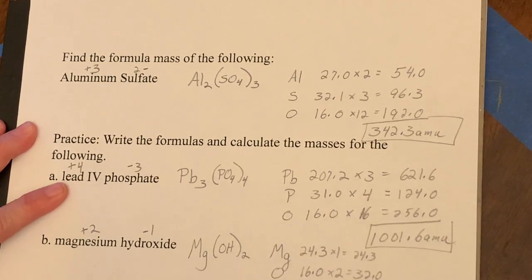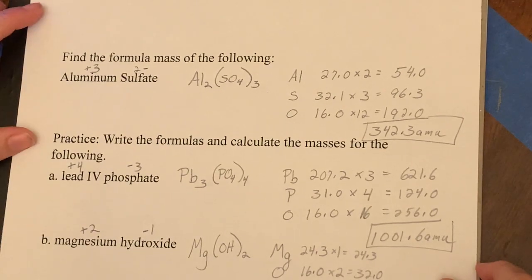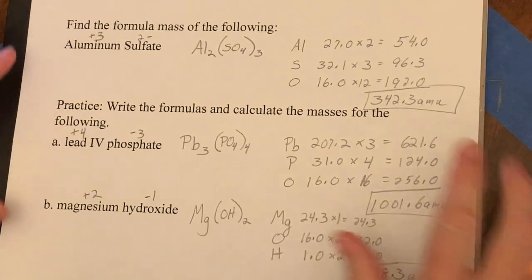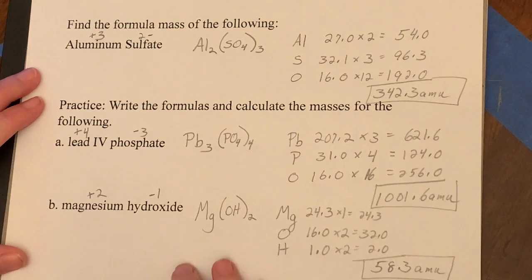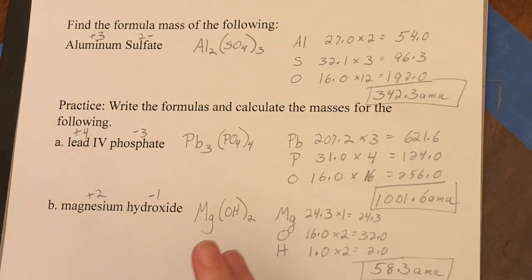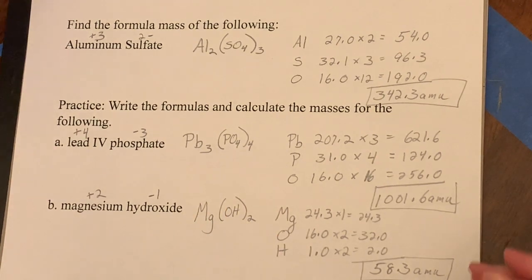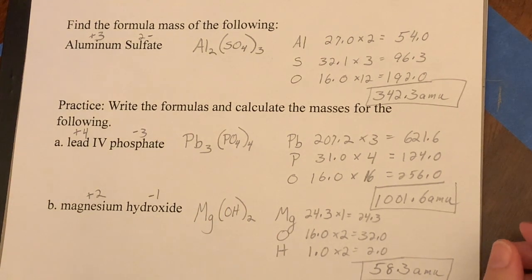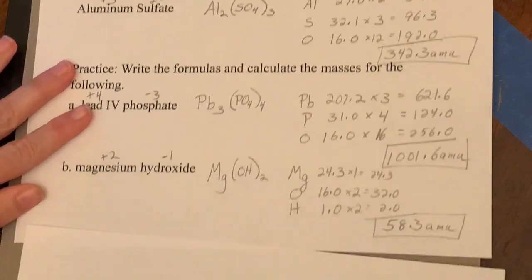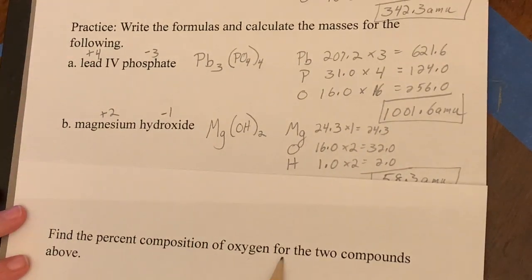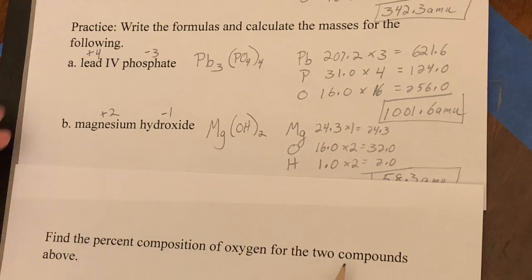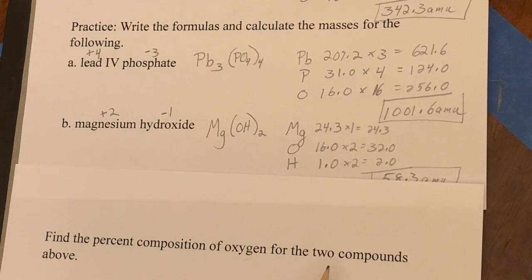All right. Okay, another thing that we're going to ask you while talking about these molecular and formula masses is we'll ask you questions having to do with percent composition. And it's really straightforward. All that means is what percent of the whole compound is a certain element. So for example, in your notes, the question that we give you is find the percent composition of oxygen, all right, for these 2 compounds that you have above.